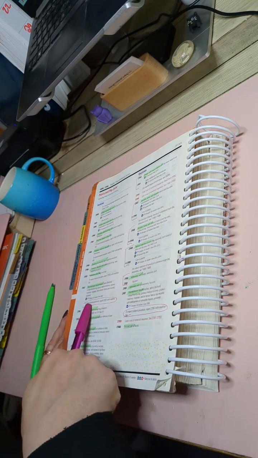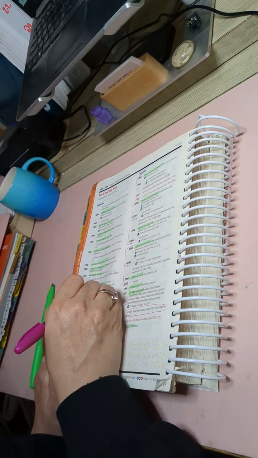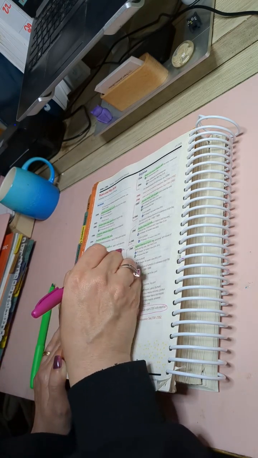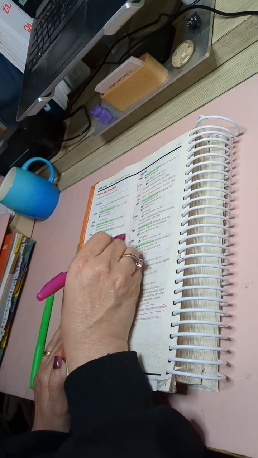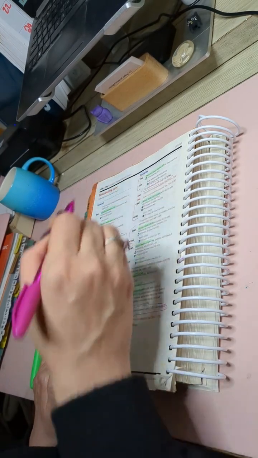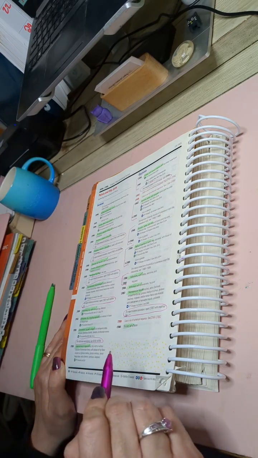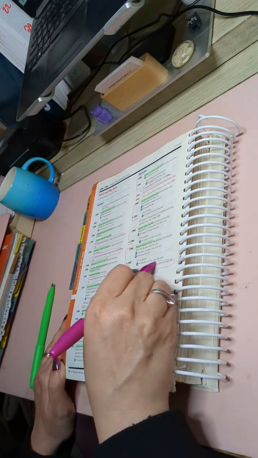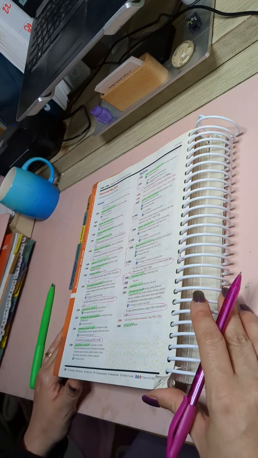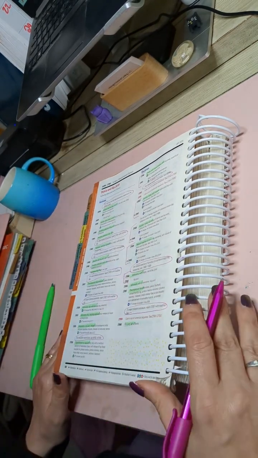This here in parentheses talks about modifier 50. That is the bilateral modifier. All right, and that was page 184.